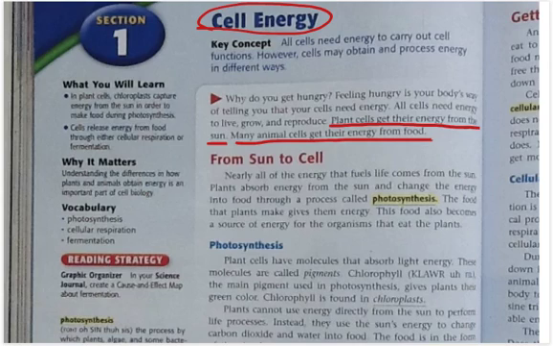So I want to highlight something that's very, very important here. Nearly all energy that fuels life comes from the sun. Think about that. So plants take this energy from the sun and convert it into food. They use that food to make energy for themselves. But what if somebody eats the plant?